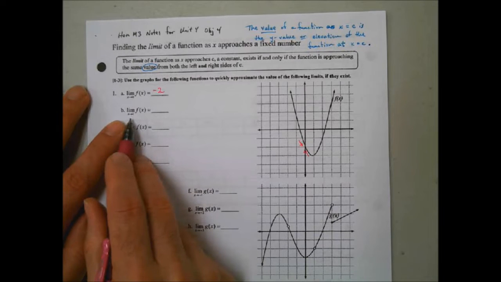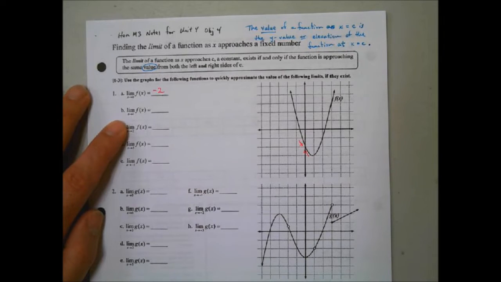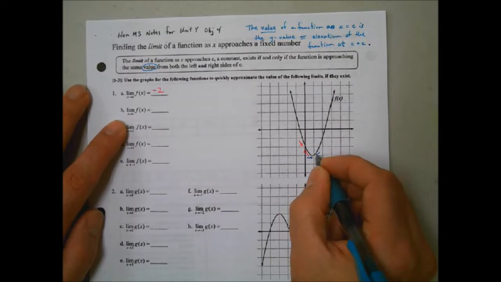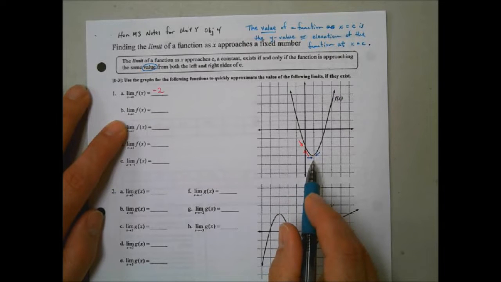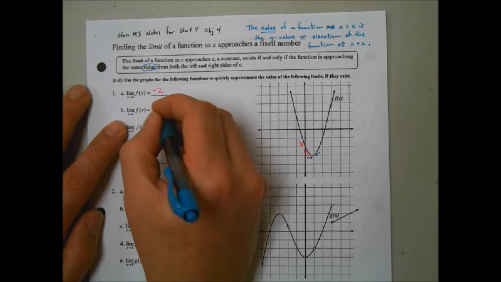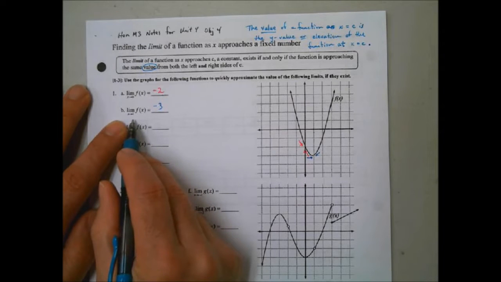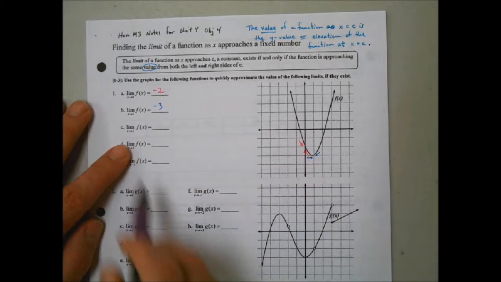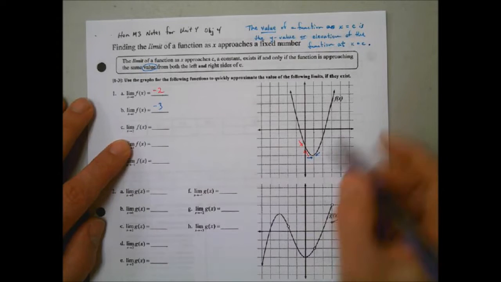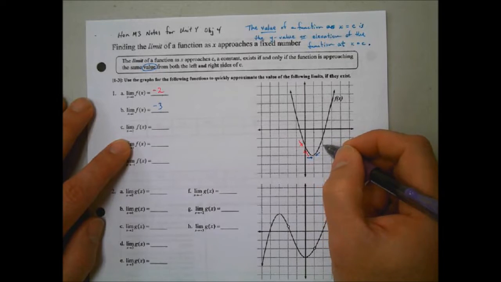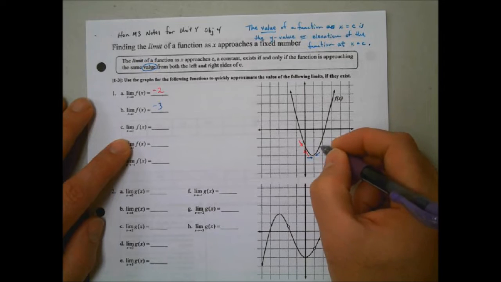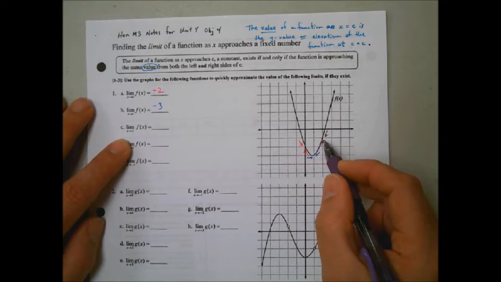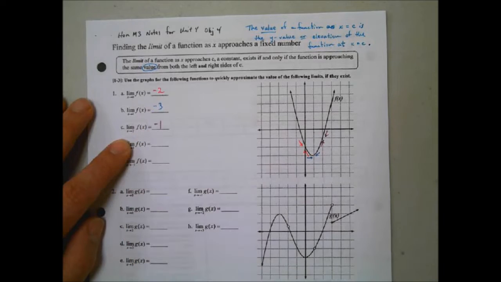Okay, so how about the limit as x approaches 1? Well, if I sneak up on 1 from the left-hand side and the right-hand side, it looks like they're both approaching elevation -3. And so therefore the limit as x approaches 1 for f of x is -3. Okay. How about the limit as x approaches 2? If I sneak up on 2 from the left-hand side and the right-hand side, it looks like they're both approaching elevation -1.